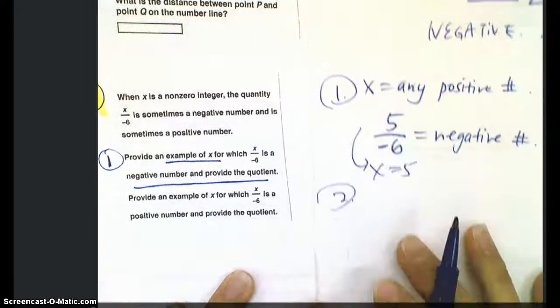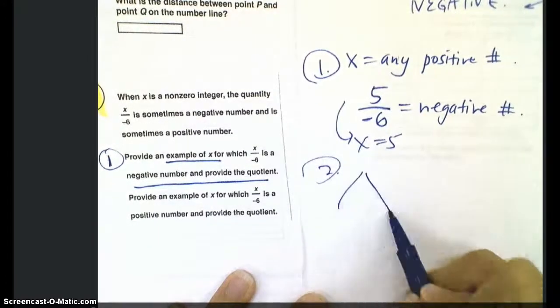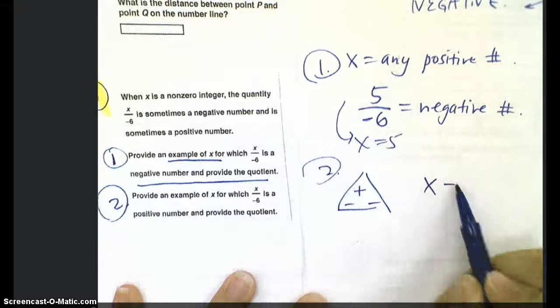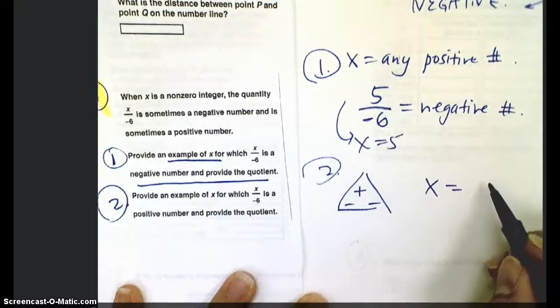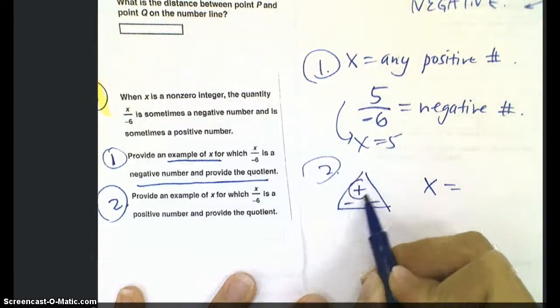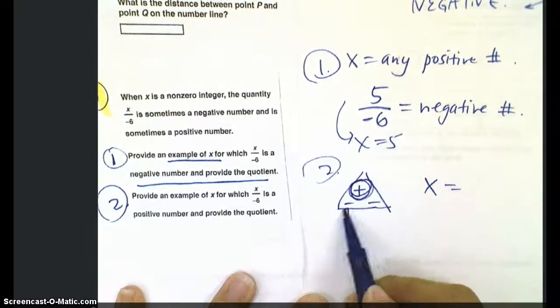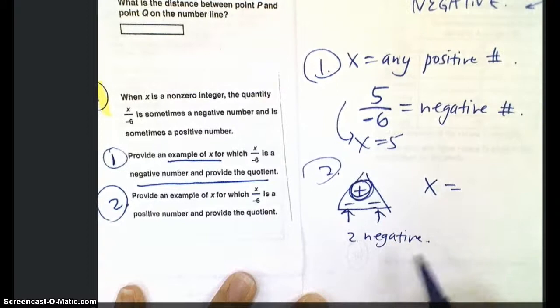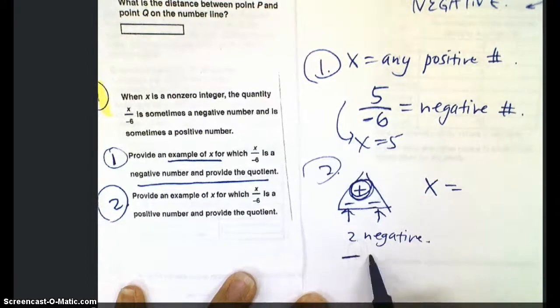The second part, again, if I use the triangle of doom, this time I want to provide an x where the answer is positive, which means in my triangle of doom, if I want my answer to be positive, then I need two negative numbers. Just like in multiplication, if I have two negative numbers, I do the boom boom and it's positive.